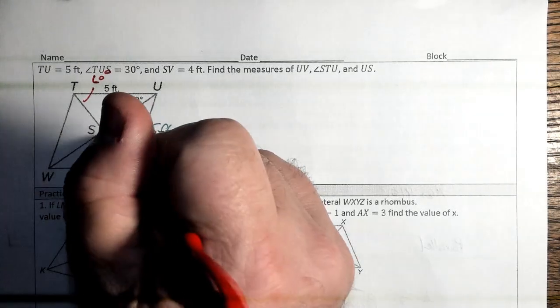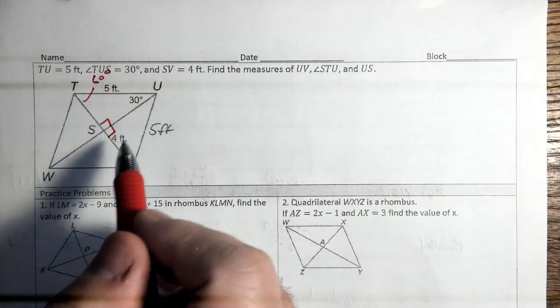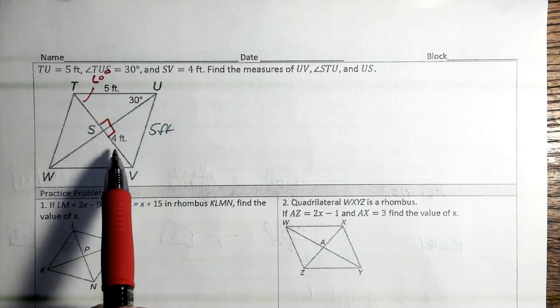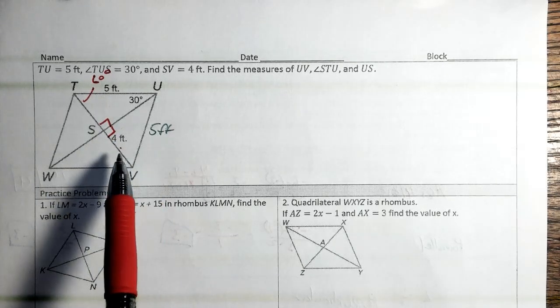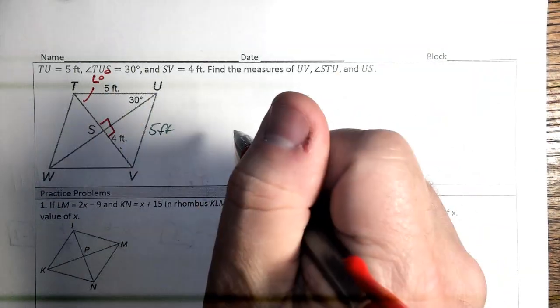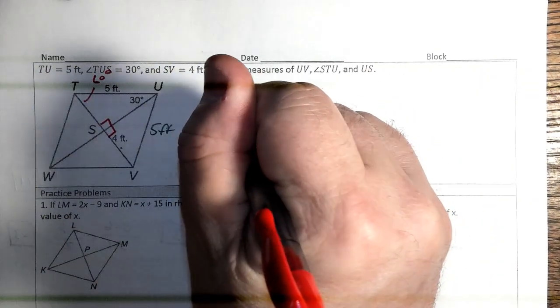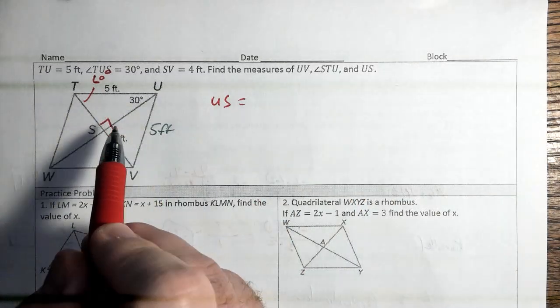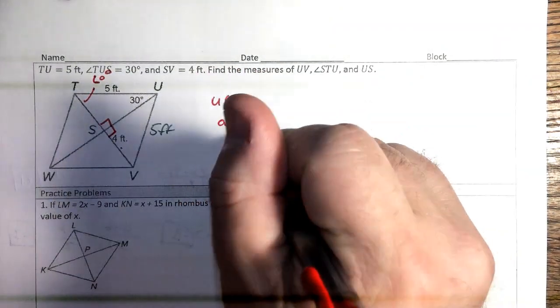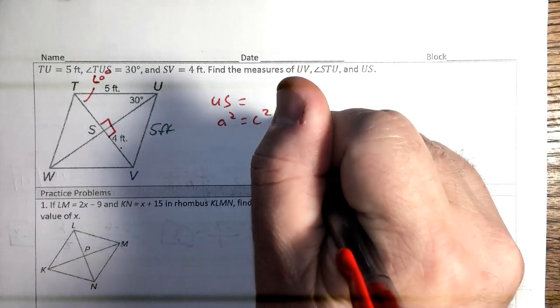So we have a right angle here. So this is a right triangle, so a squared plus, no, this was c squared. This is our hypotenuse. So for US over here, this is our a squared. It's going to equal c squared minus b squared.